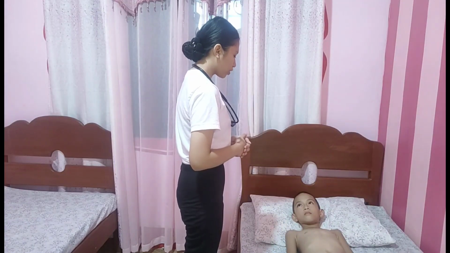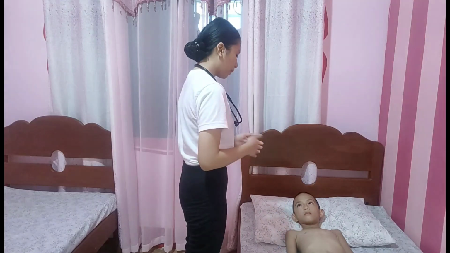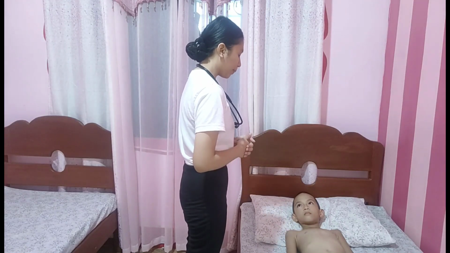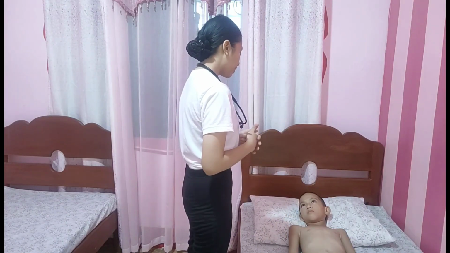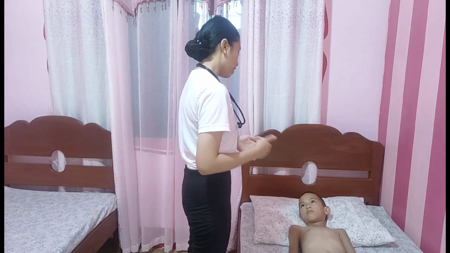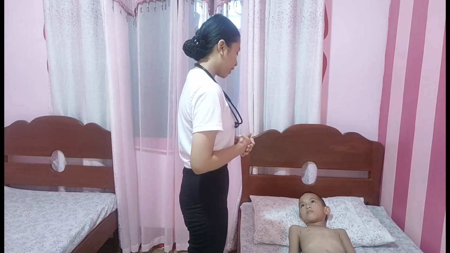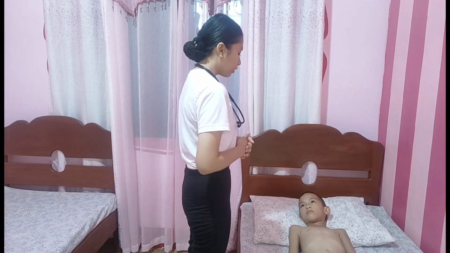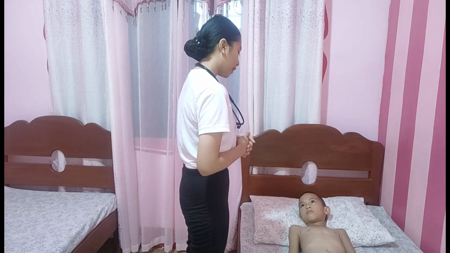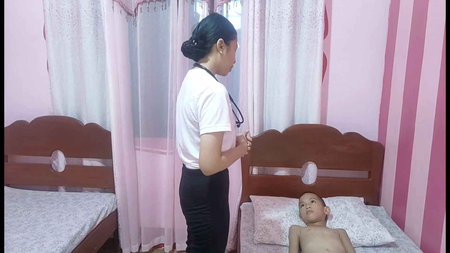Sir, during the percussion, I hear resonance, tympany, and dullness sounds. And the size of your liver is 6 centimeters upon percussion. Overall, there are no abnormalities upon percussion of the abdomen. The percussion of the abdomen uses direct percussion. You will hear normal sounds.